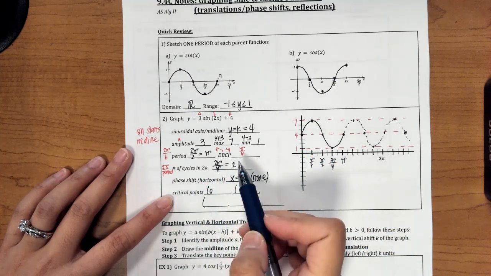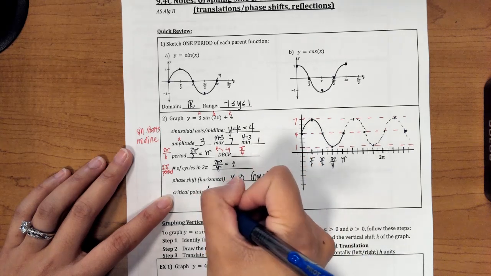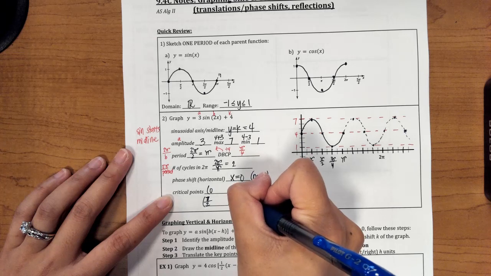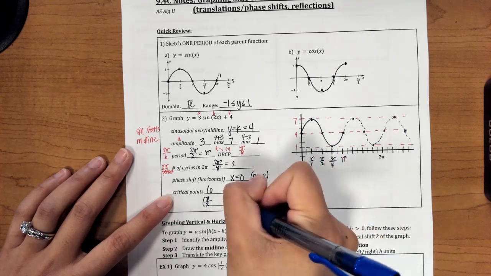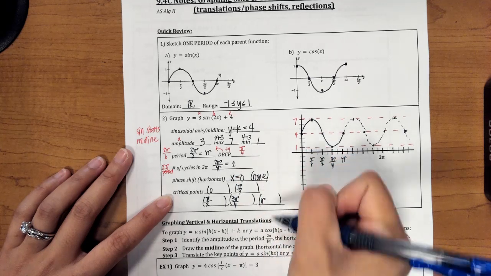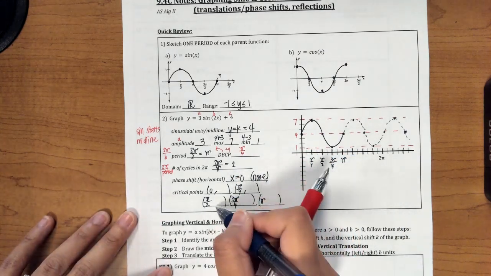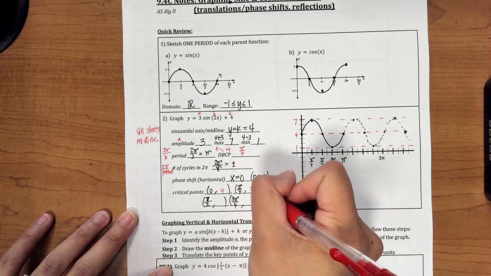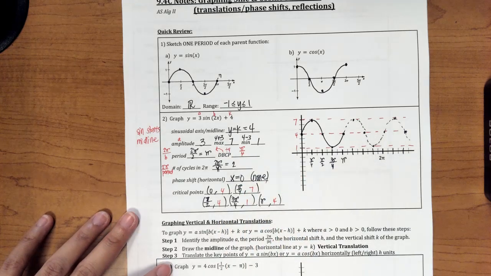My x values are counting by the distance between critical points. So pi over 4, 2 pi over 4, which is pi over 2, 3 pi over 4, and then 4 pi over 4 is pi. Okay, and then the y values of each of these is just going from midline up to max. Midline is 4, max is 7, midline, minimum, and then back to midline.